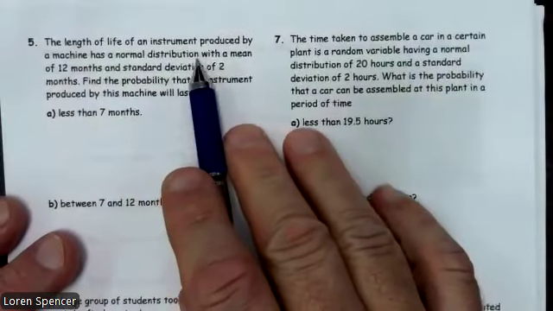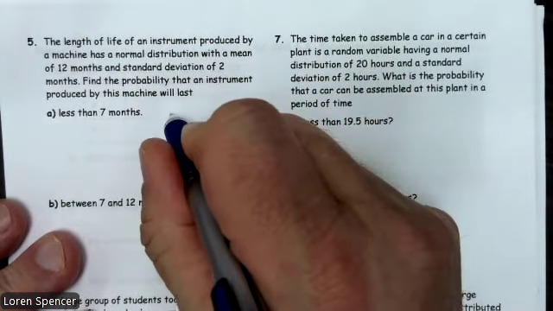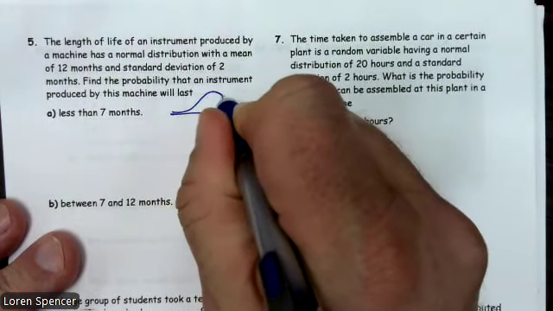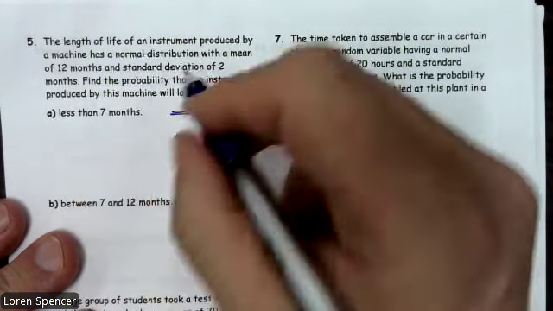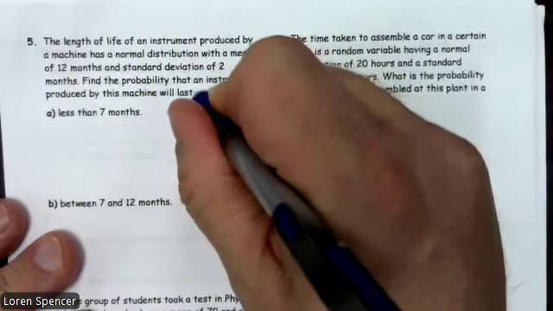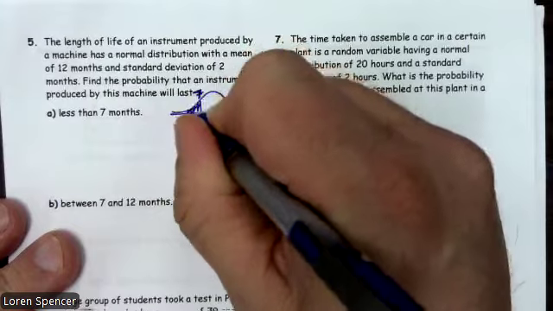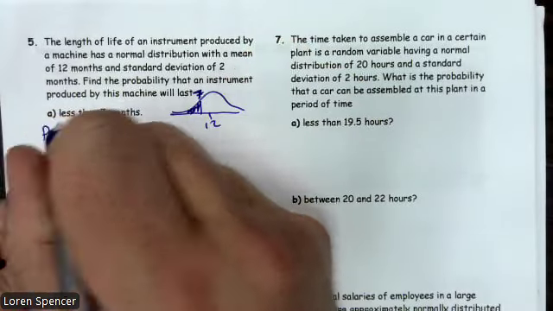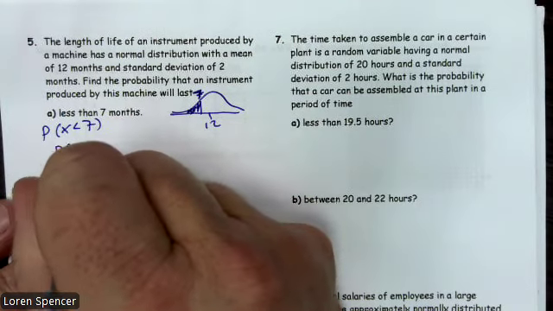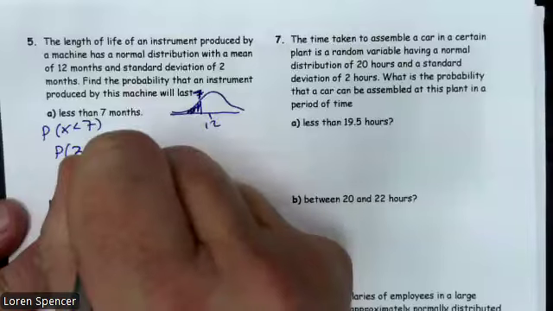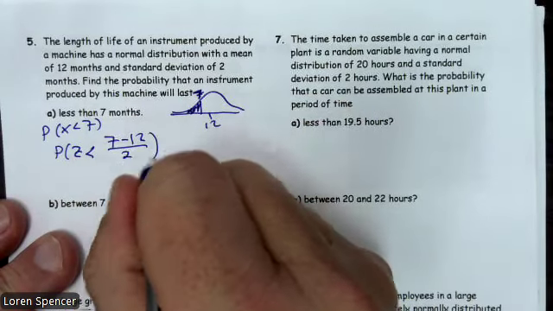The length of life of an instrument produced by a machine has a normal distribution with a mean of 12 months and a standard deviation of 2. Find the probability that it's less than 7. Well, 7 is down here. All right. So we want the probability that X is less than 7, which is the probability that Z is less than 7 minus 12, that's my mean, divided by that 2.